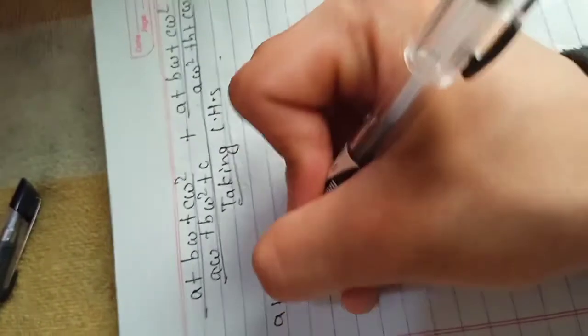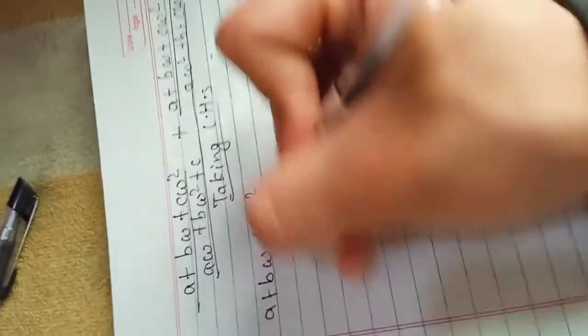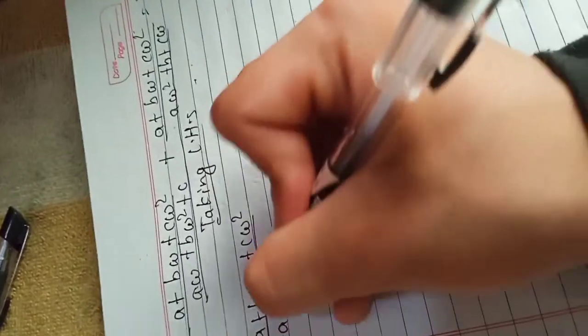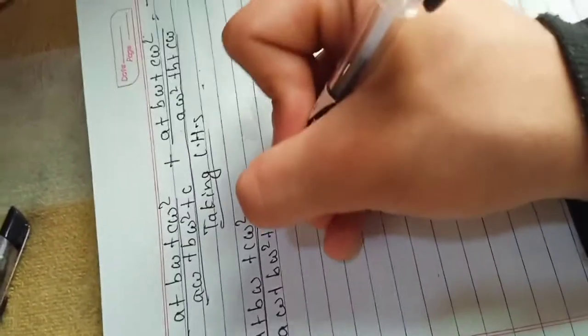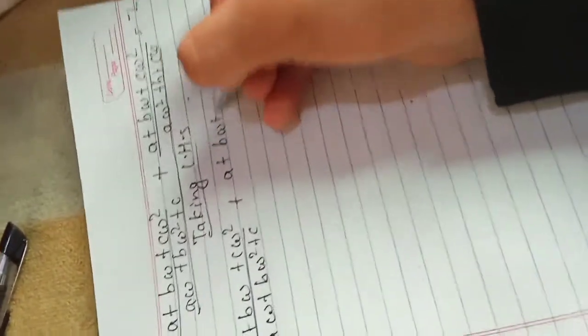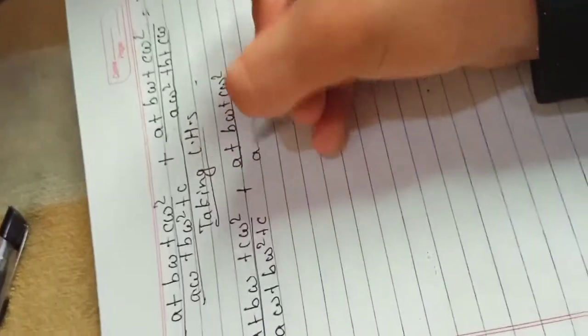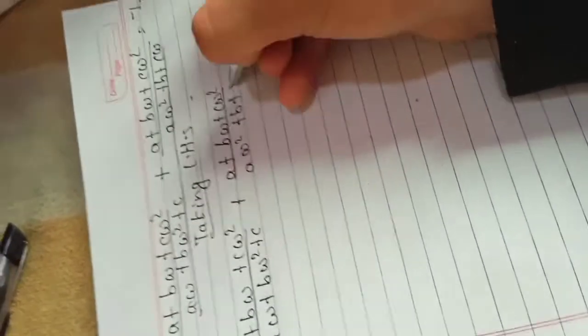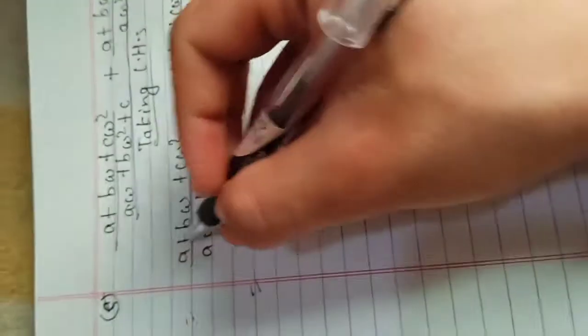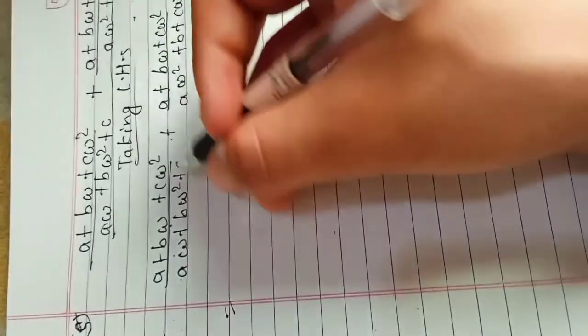So taking the left hand side from the question, we have to copy the question properly. If we write the question wrong, then our answer will not be proved. So a plus b omega plus c omega square upon a omega square plus b plus c omega. We have written the question.